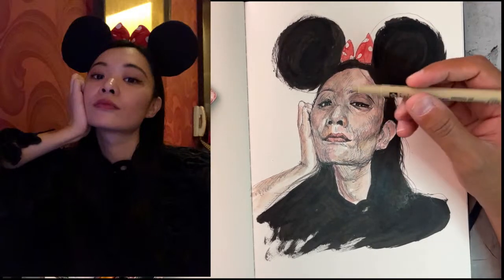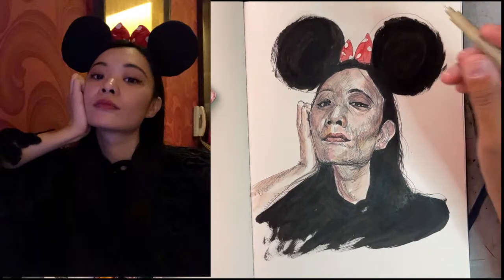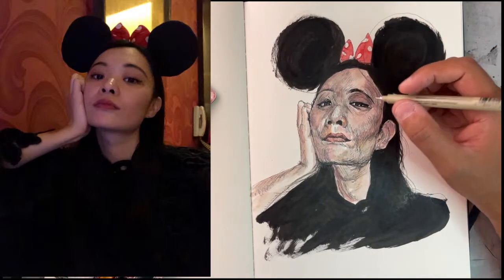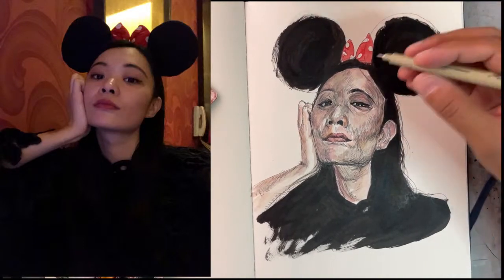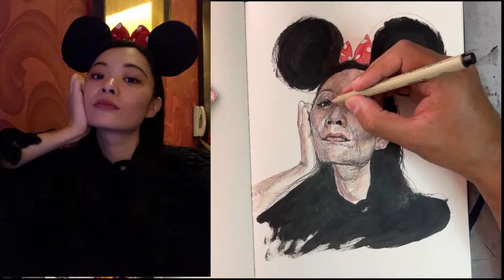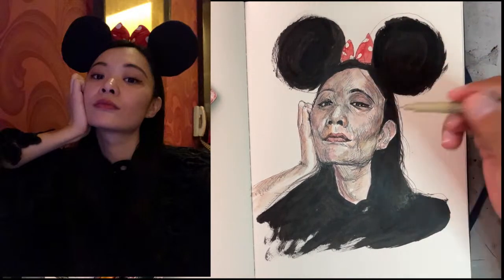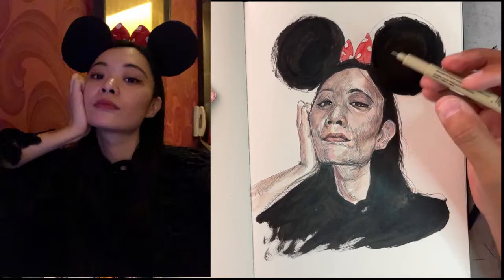But yeah, there's certain areas that I don't really want to touch at all, and there's certain areas that I'd like to rework, and I'll just keep building that up. That's the cool thing with microns, just being able to build with these.